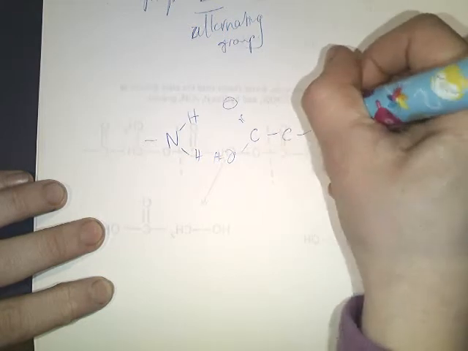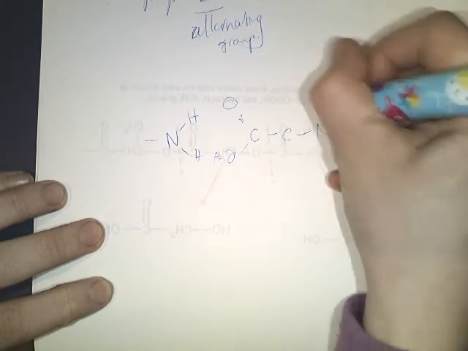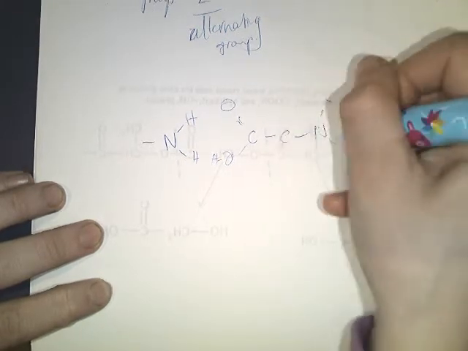Now, when 2 amino acids bond together, you have to know the type of reaction that occurs, and you need to know what link holds them together. So, it's an amino group reacting with a carboxyl group. So, we'll go like this, and we'll do glycine with alanine.